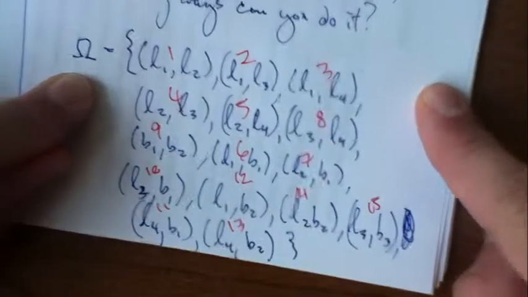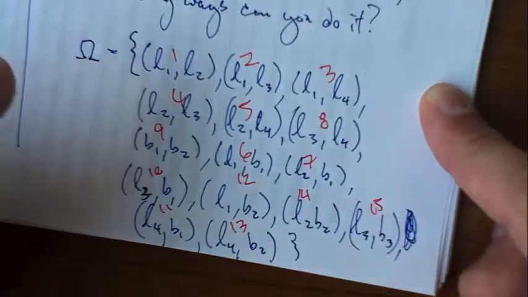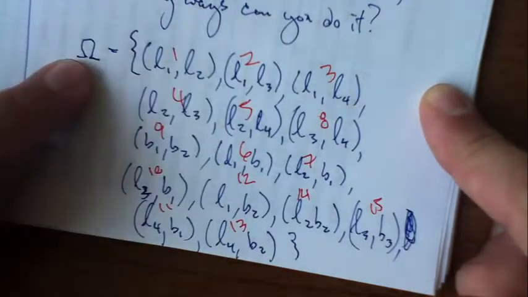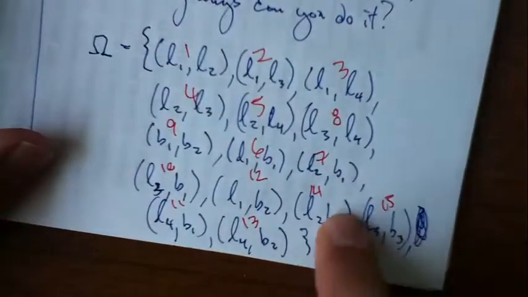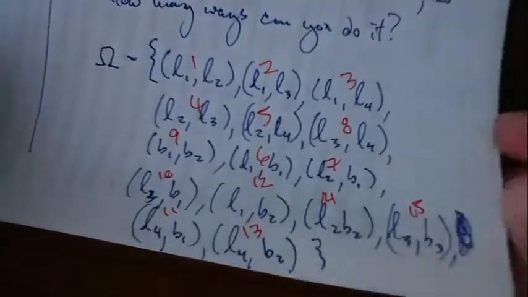This is my new sample space. Be careful. The way you answer the sample space question is you always want to ask yourself, what are the things that could possibly happen when I do this experiment? One of these 15 things is going to happen.